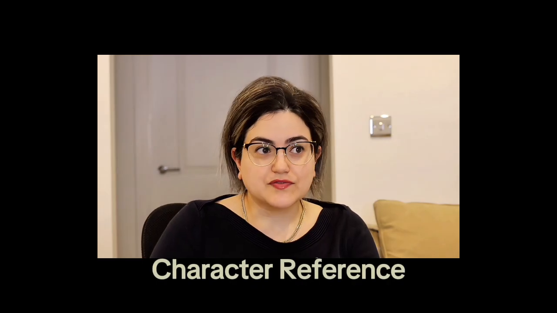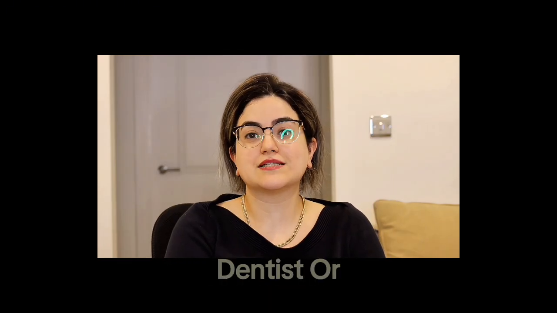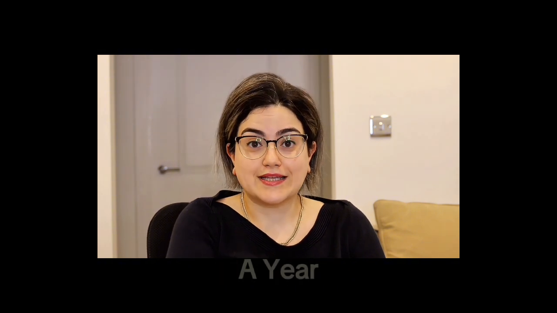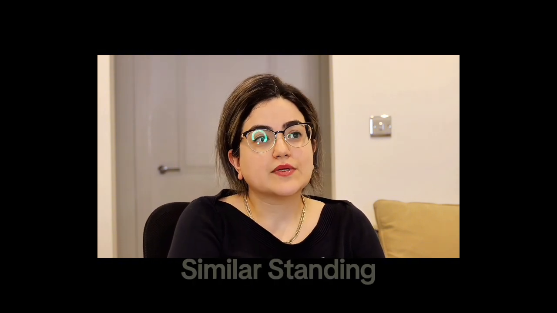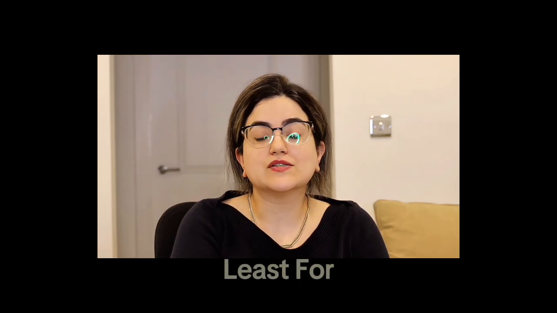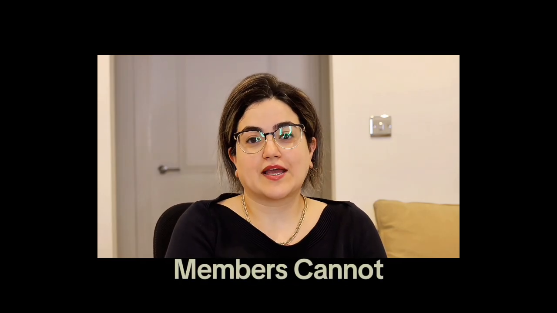For the character reference, you need to provide the LDS character reference form, provided by the Royal College of Surgeons of England. This needs to be completed by a GDC or GMC registered person, essentially a dentist or doctor that has known you for more than a year, or a person of similar standing from their own country who has known the applicant well for at least 1 year. And again, your relatives and family members cannot be your character references.